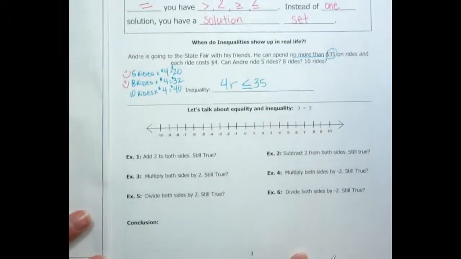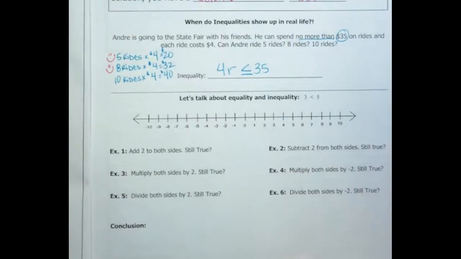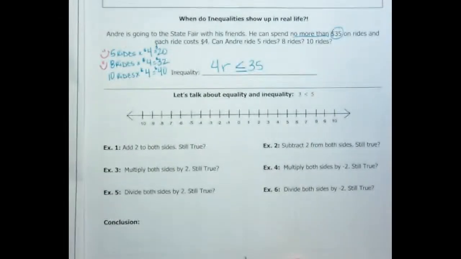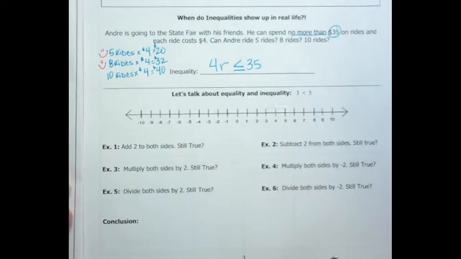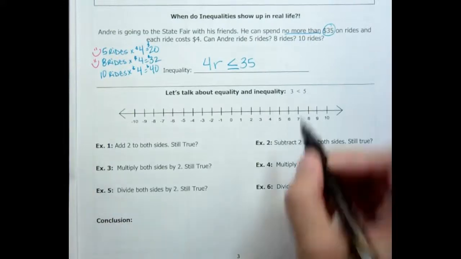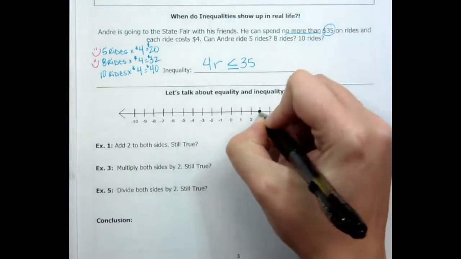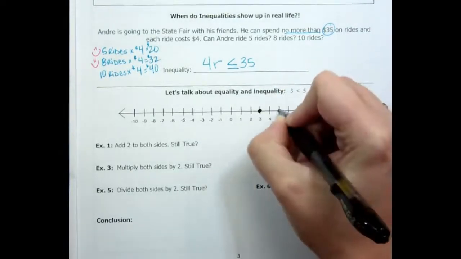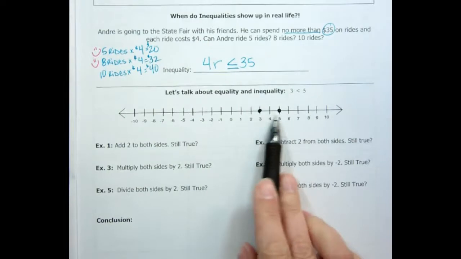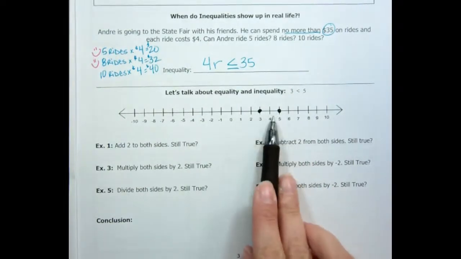Okay? So we need to look at inequalities here. Let's talk about inequalities. So here's a number line to kind of help you see what we are doing. So let's start, and it says 3 is less than 5. So here's 3 on the number line, and here's 5.